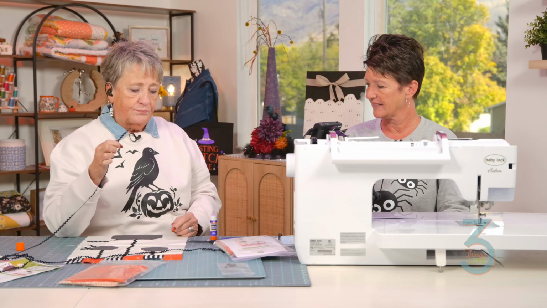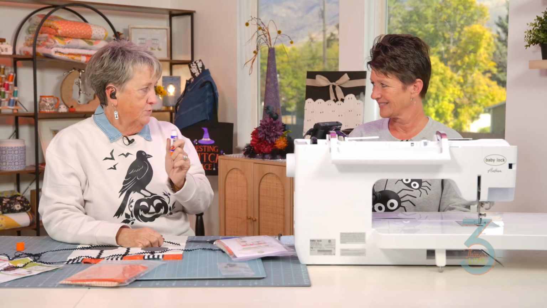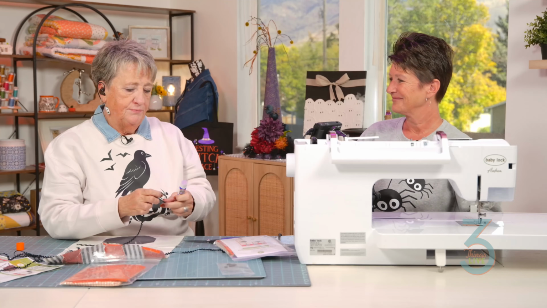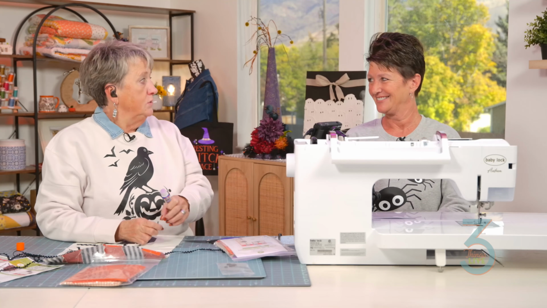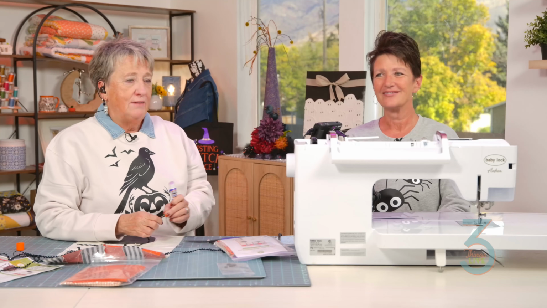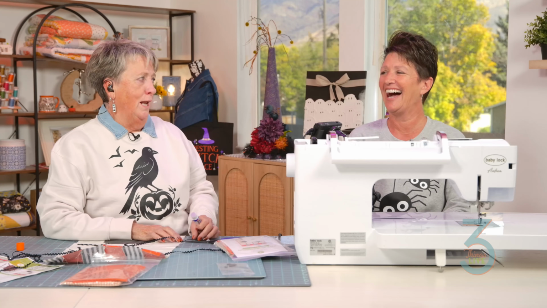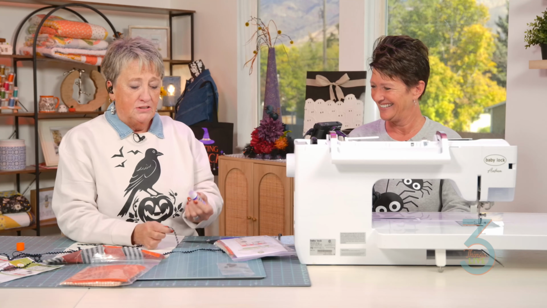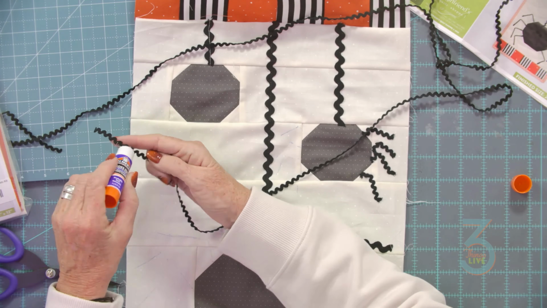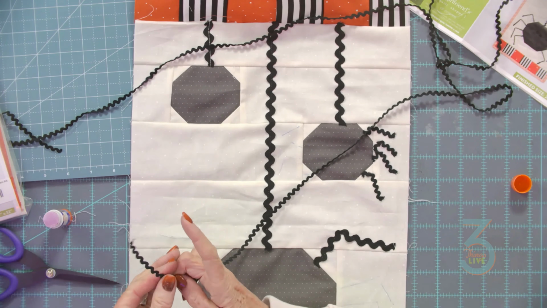One trick that we have learned, we love school glue, Elmer's, not to be confused with hot glue. All we do is come with this, and you can cut it to the length you want. So you're putting it on your rick rack, not on your fabric.